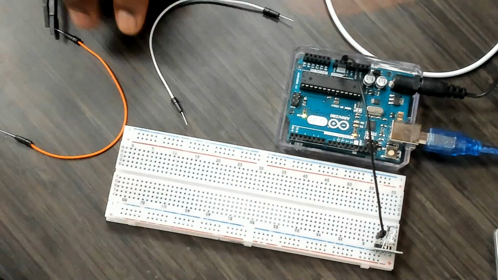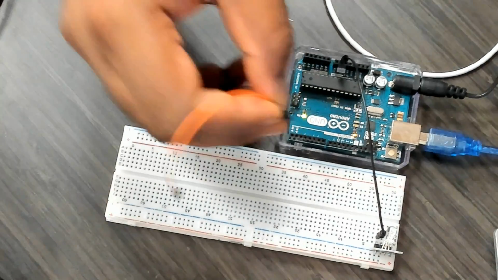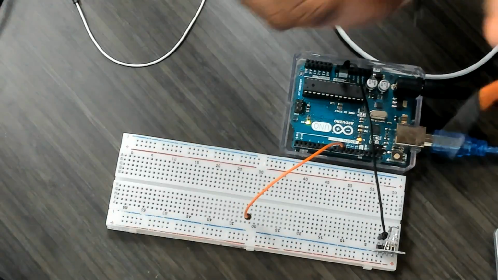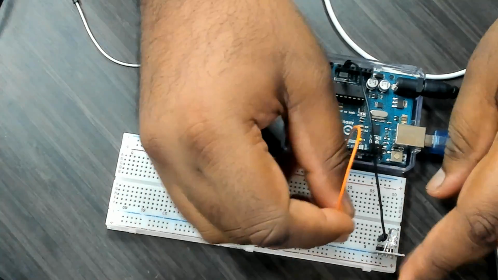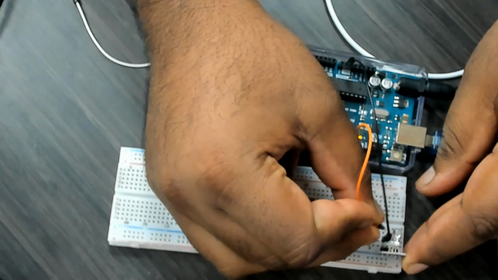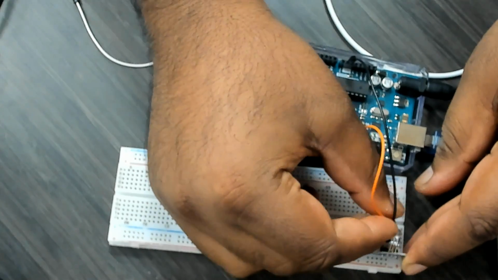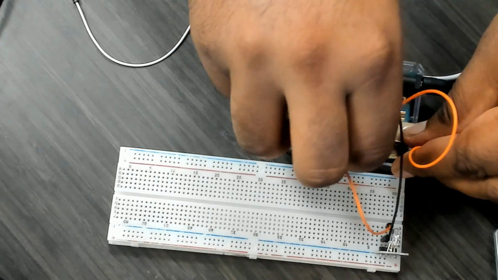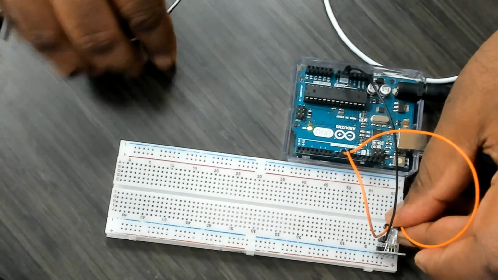And the 3 pins I will be using are 9, 10, 11, right? I will connect 9 to the blue light, so that is going to be the blue. And then I'm going in reverse, so 10 is going to be connected to green.